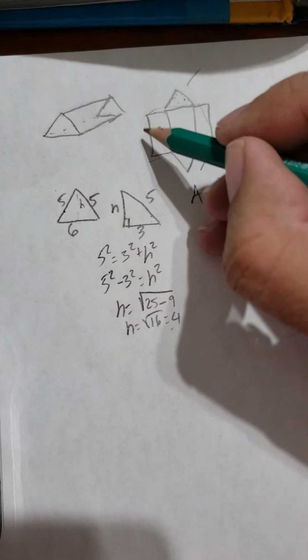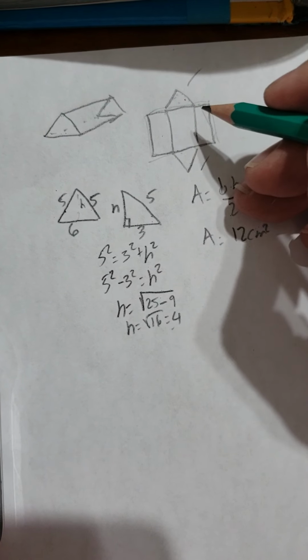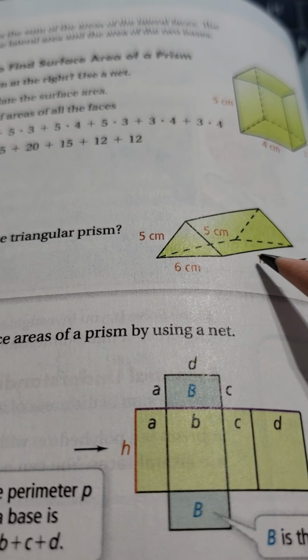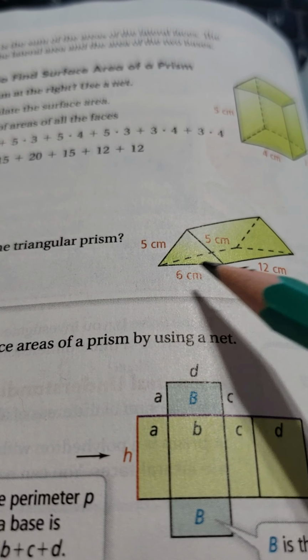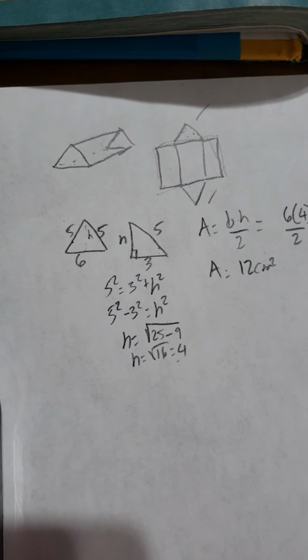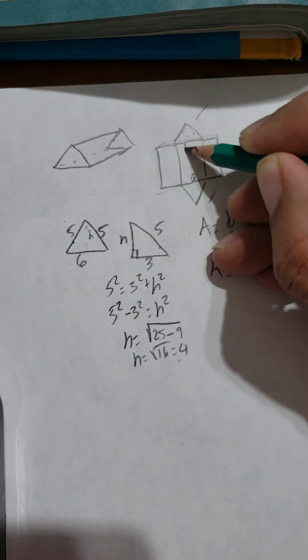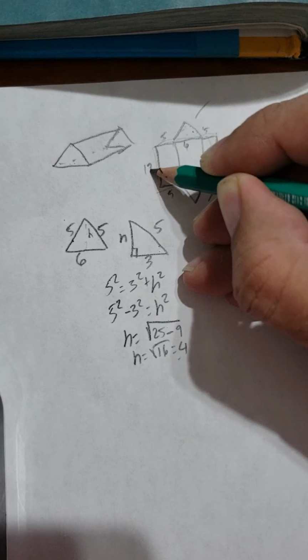Now, how do we find this distance that is here? We have to see the figure again. If we add 6, 5, and 5 again, we will have all the width of the rectangle, and this 12 is the height. Now, in this diagram that we have, this is 12, this is 6, this is 5, 5, 5, and 12 again.